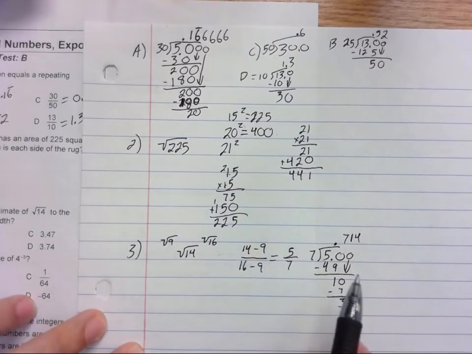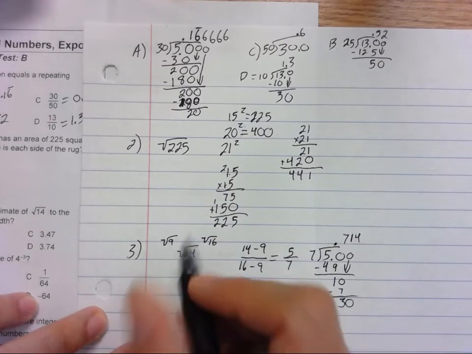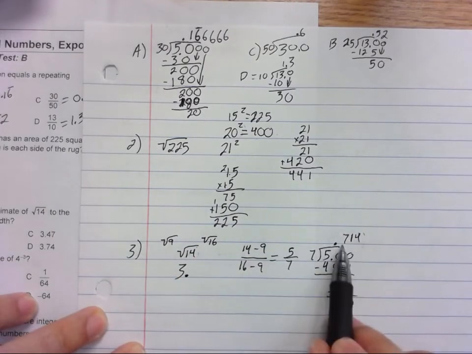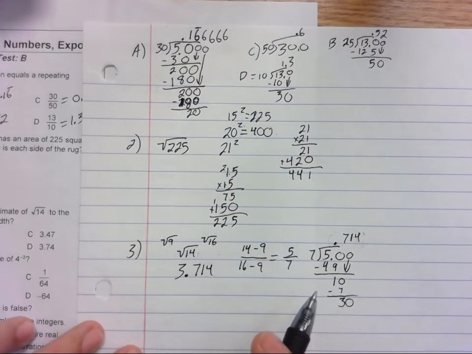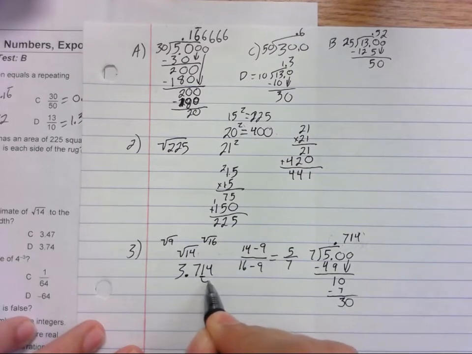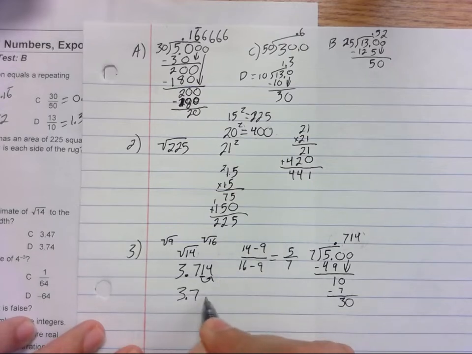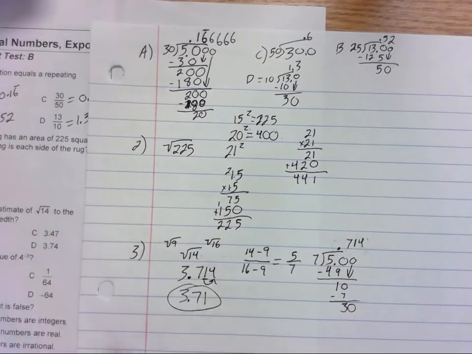We can actually stop here because we know that the square root of 14 is between 3 and 4, so it's 3 point something, and we got our decimal over here, 714. So to estimate the square root of 14 to the nearest hundredth, we're going to round this. So it's 3.71. So I would say 3 is B.